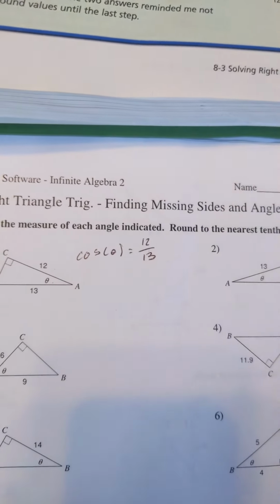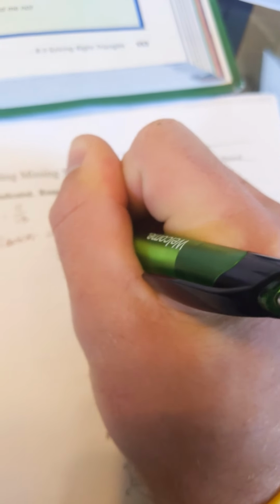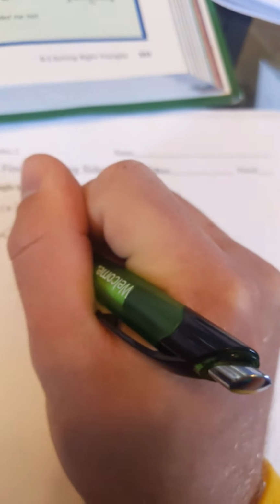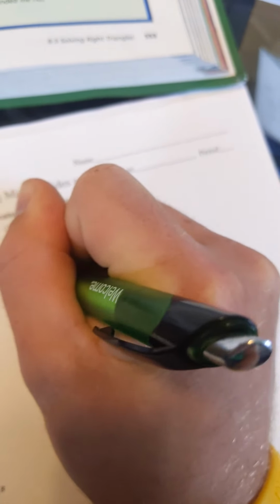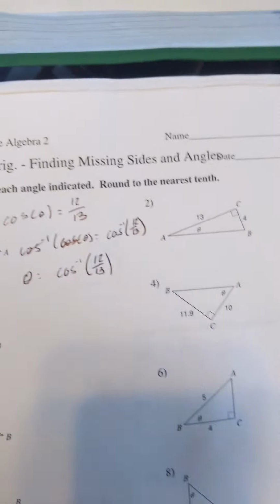Well, the only way to get theta by itself is to multiply by the inverse. So technically, what you're going to do here is multiply by the inverse cosine of theta, and then if you do something to one side, you have to do it to the other. 12 over 13. These cancel out, leaving you theta equals the inverse cosine of 12 over 13, which is a calculator operation.